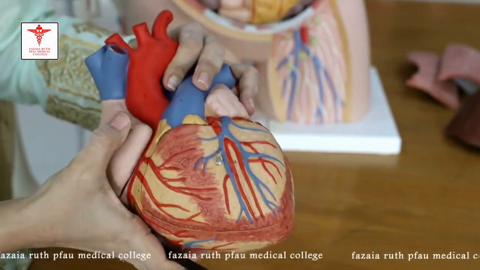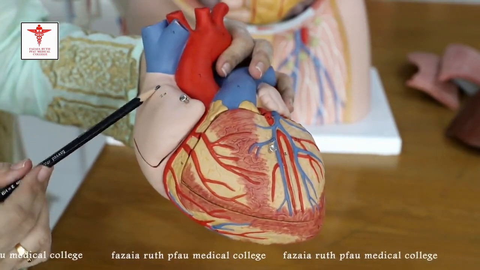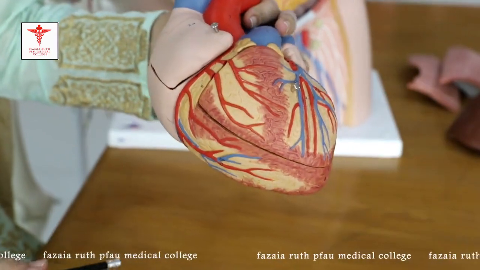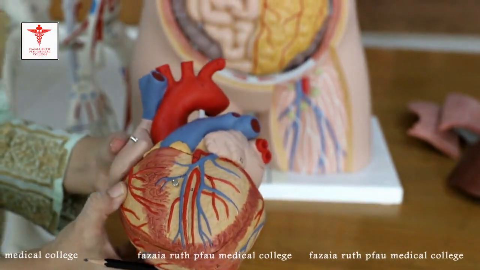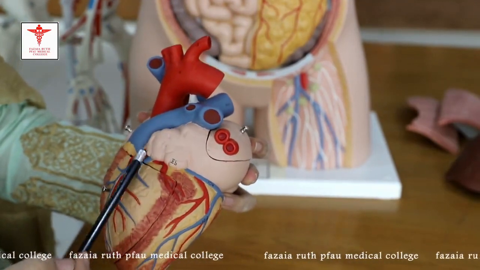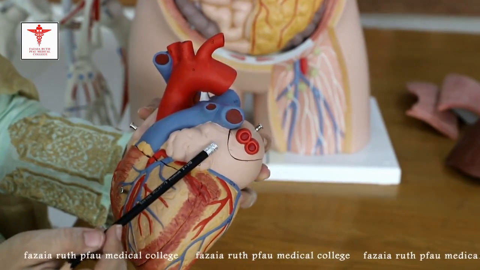We cannot see an SA node but here is the location of the SA node, right? And then this is the left ear-like projection of the left atrium, which is known as the left auricle.